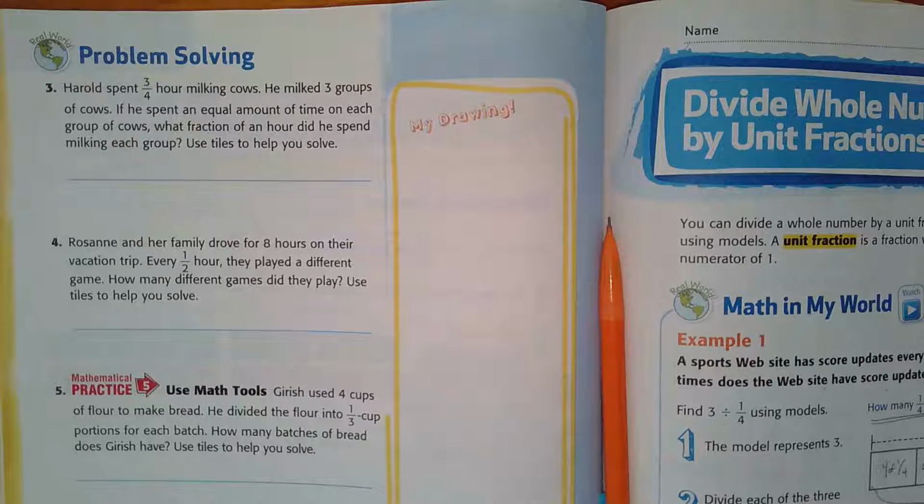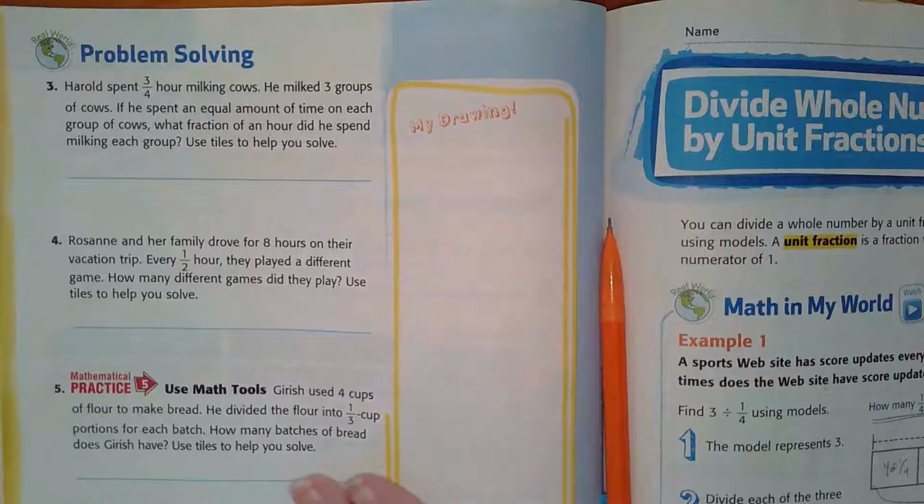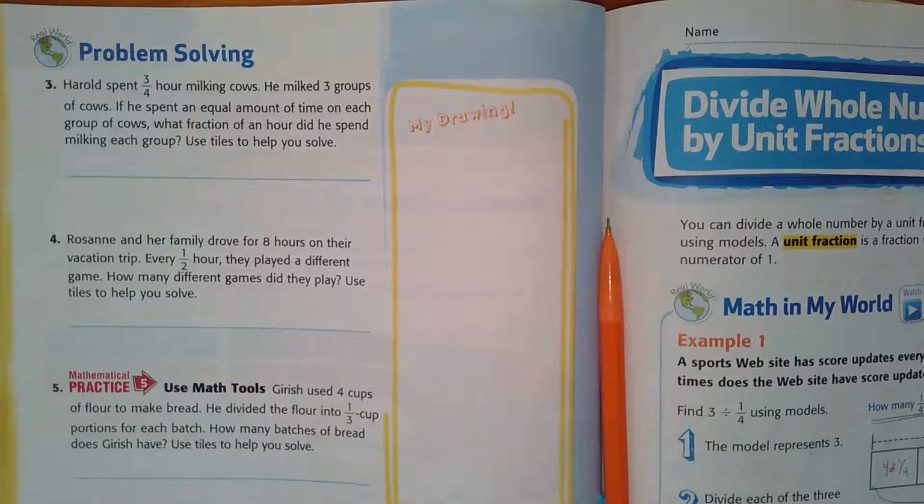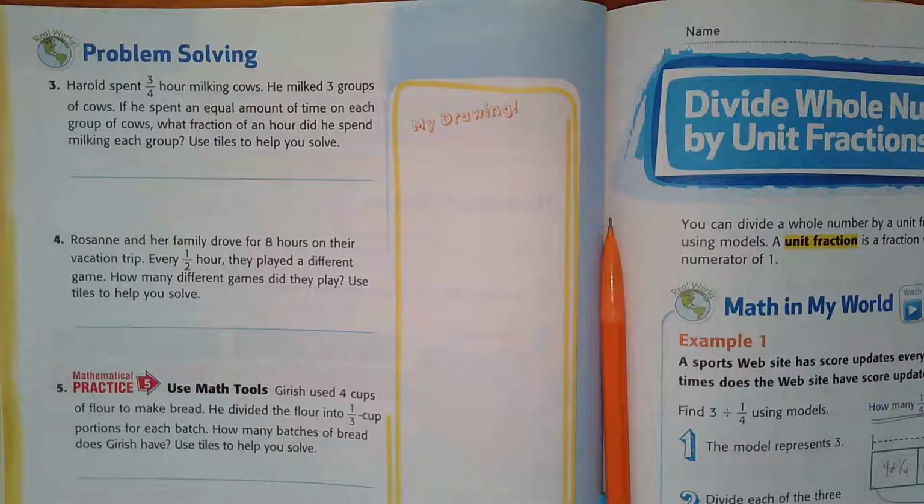So today's homework assignment that is scored is page 764, but you absolutely must do the online practice first.